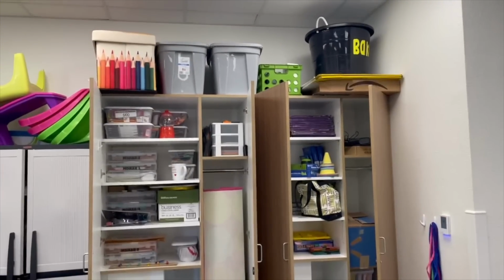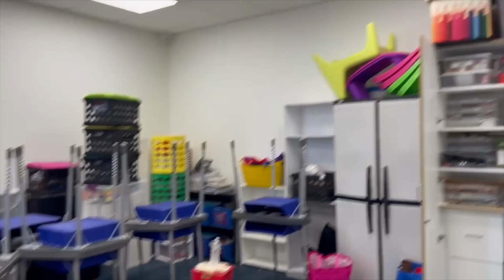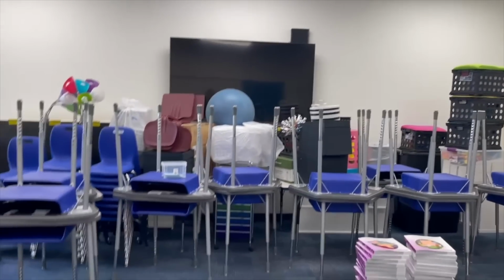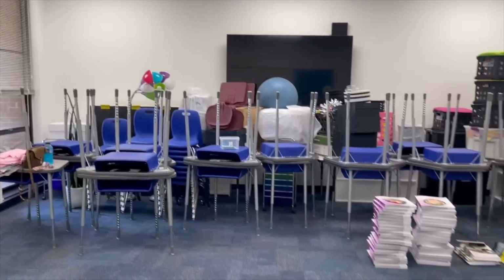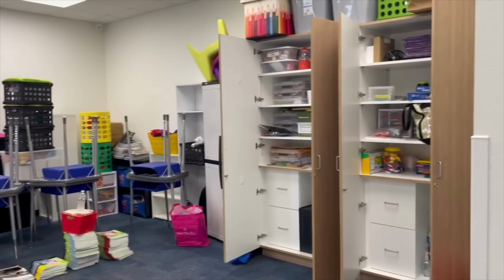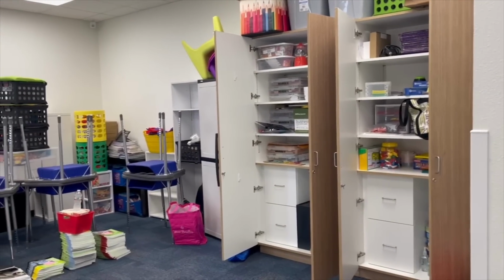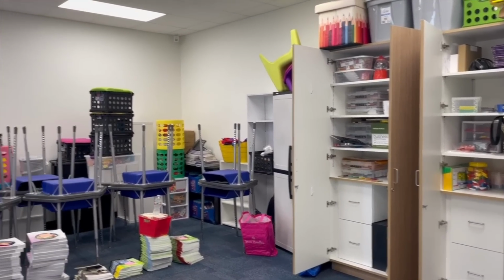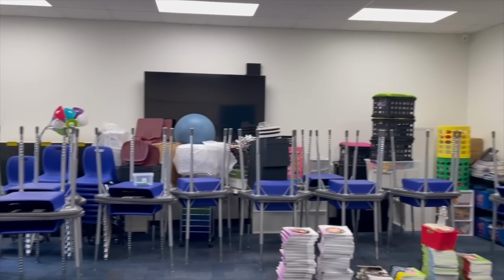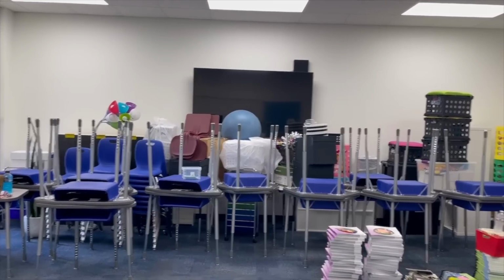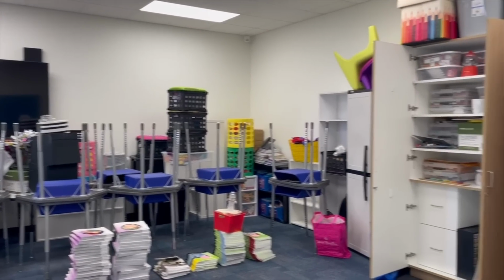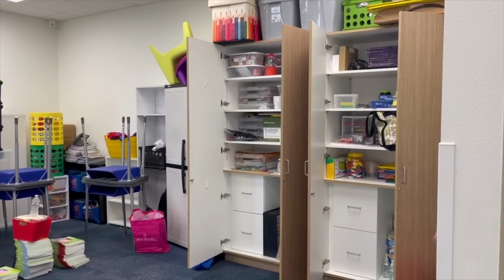So there we have it. This is the beginning state of my classroom, and it is currently 11:23. So my goal is to be out of here by about 3 this afternoon, and we'll see what I get done.